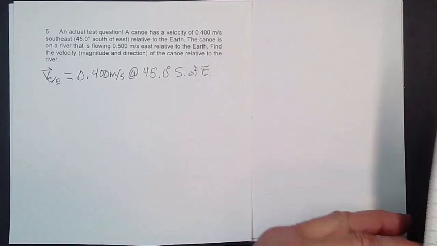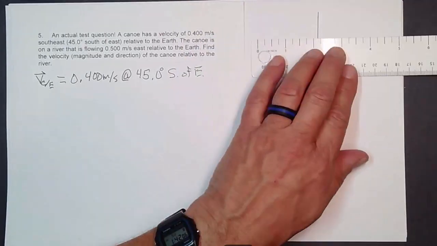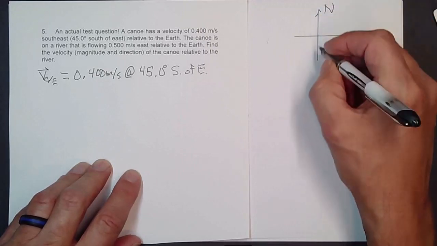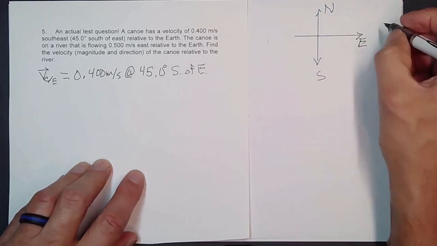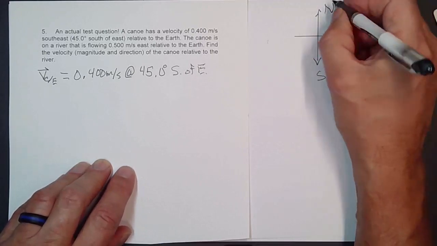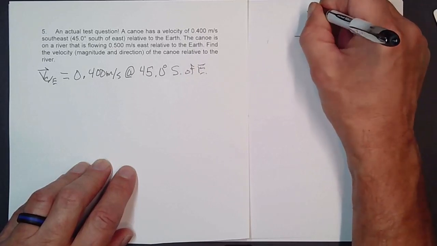Then over here, I'm going to make myself a little coordinate system. This way is east, this would be north, this will be south, and I'm going to let this be my i-hat direction, and this direction would be my j-hat direction.